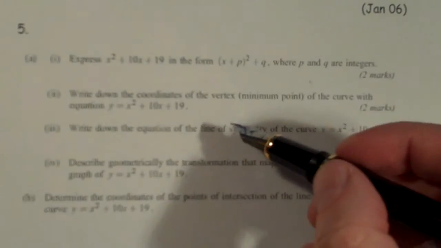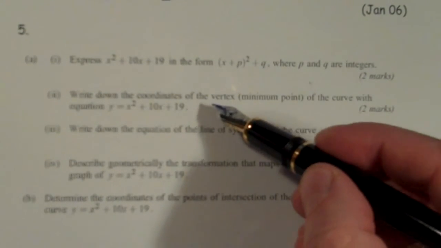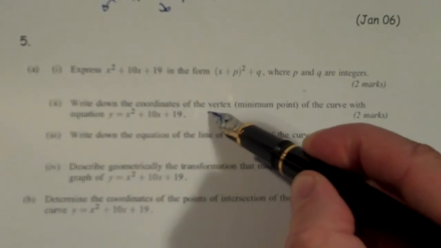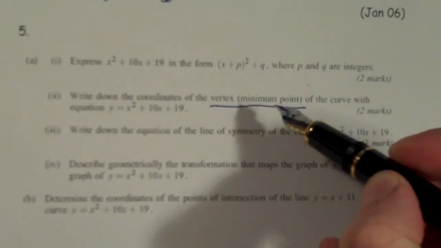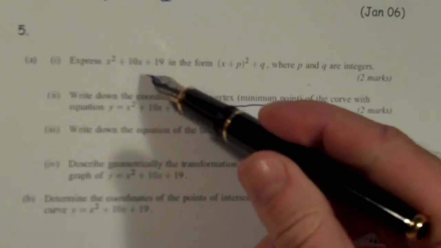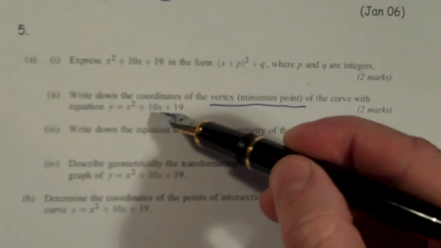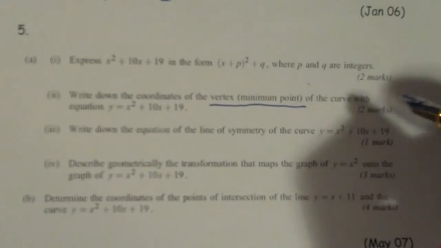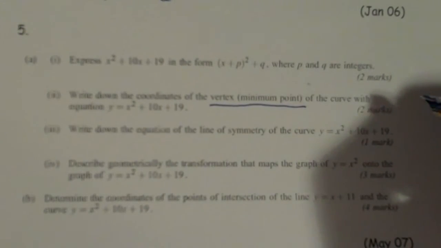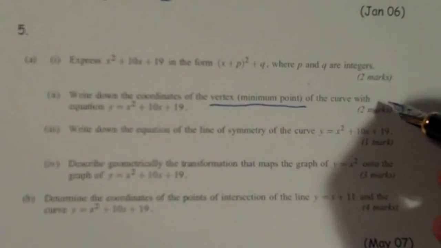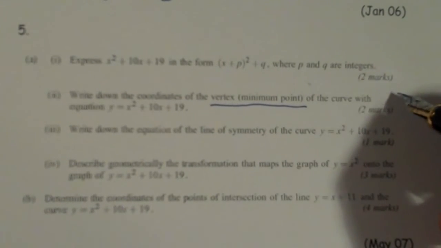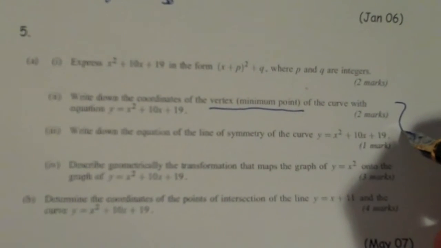And fairly standard follow-up work from completing the square. We've got to write down the vertex or minimum point of the curve with that same equation. And that would be example 7.2 on page 15 of your Chapter 1 booklet. It will give you an example of how to do the vertex and the line of symmetry in the next part.